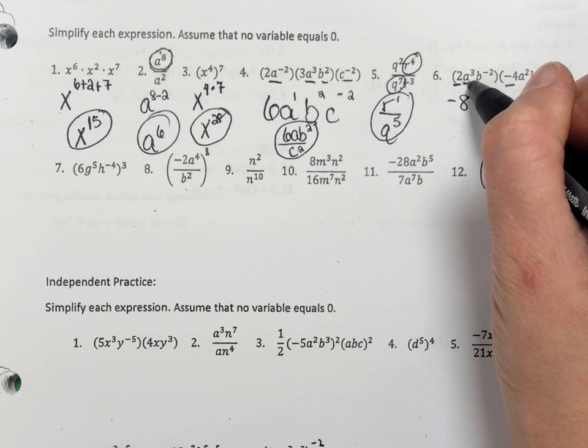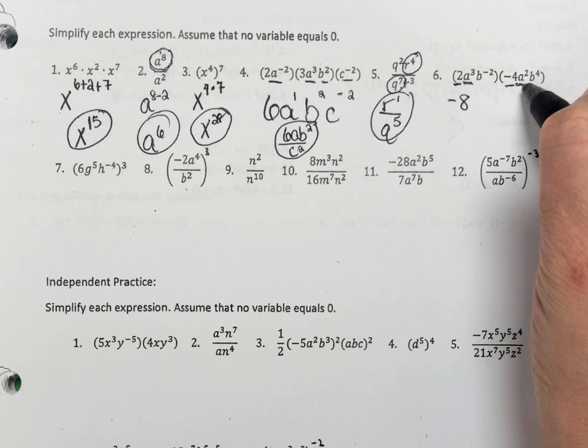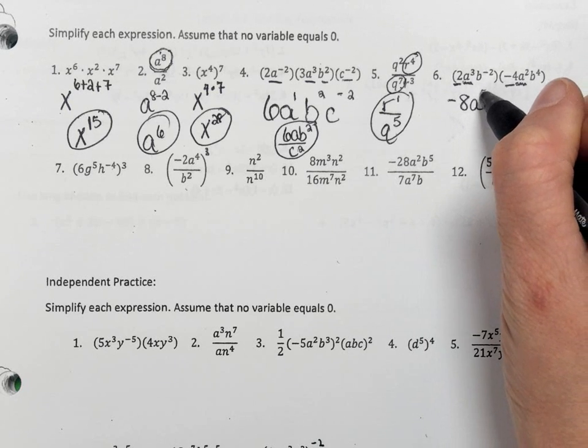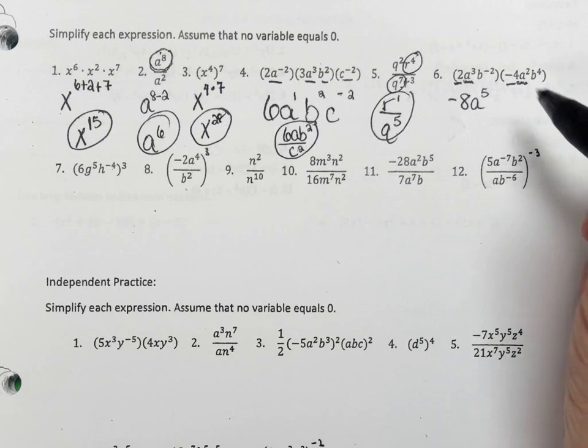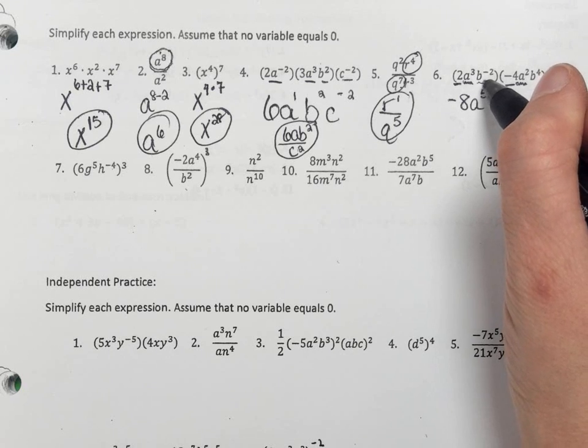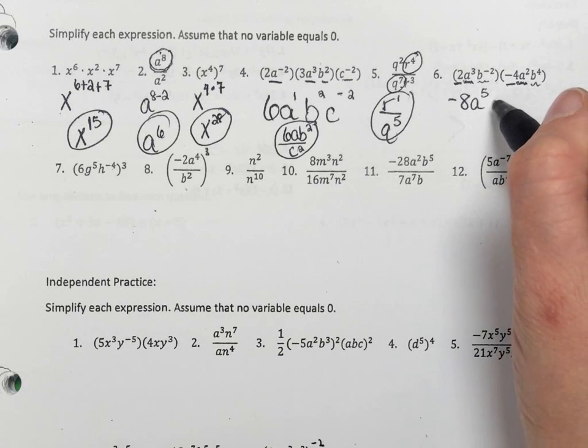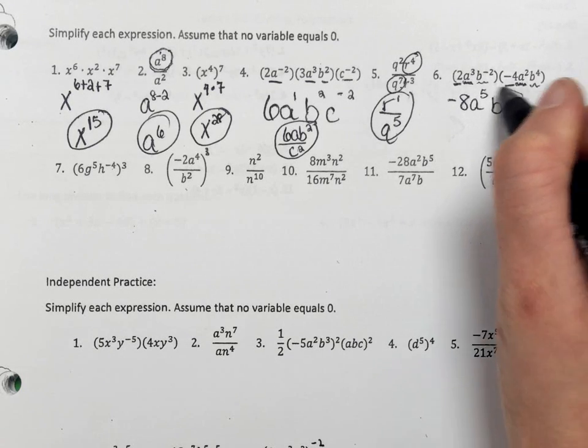All right, then your a's. What do I do to my a's? You add them. It's 5. Yep, 8 to 5. That's it. And what about my b's? Add them and you get positive 2. Positive 2. There you go.